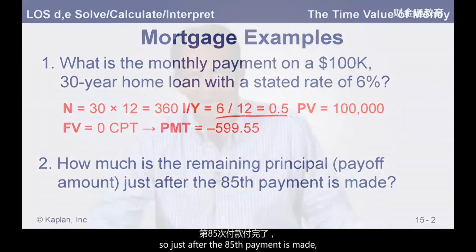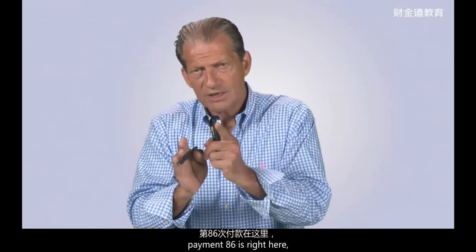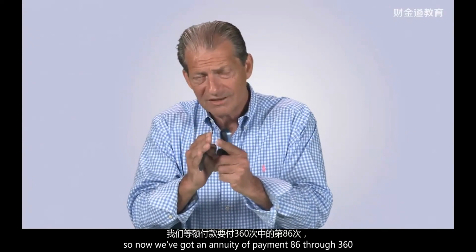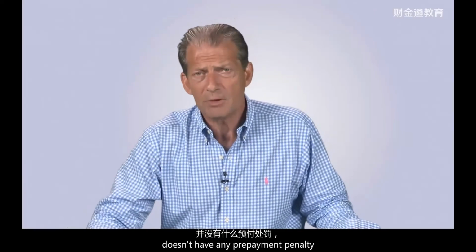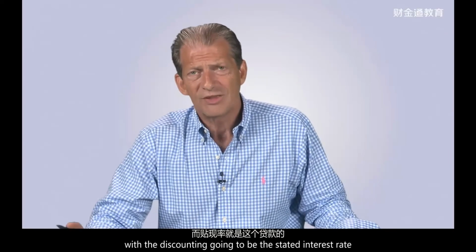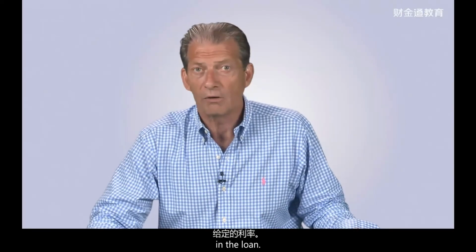So just after the 85th payment is made, here we are on the timeline, payment 86 is right here. Now we've got an annuity of payment 86 through 360, and the payoff amount on a loan that doesn't have any prepayment penalty is just going to be the present value of that, with the discounting going to be the stated interest rate in the loan.